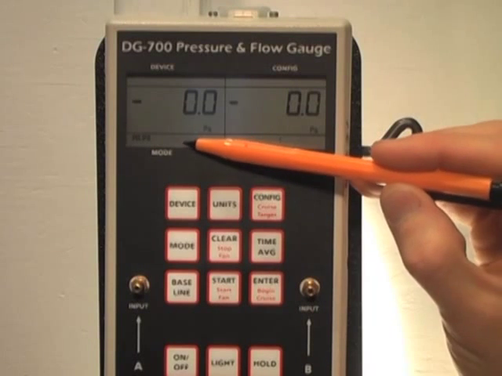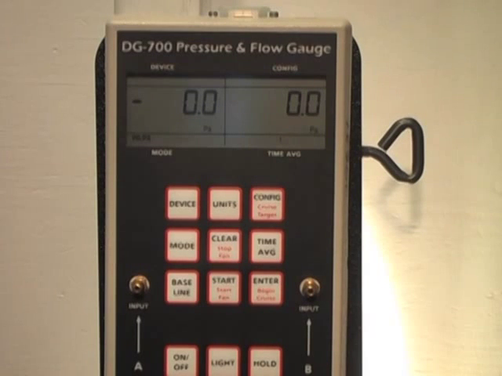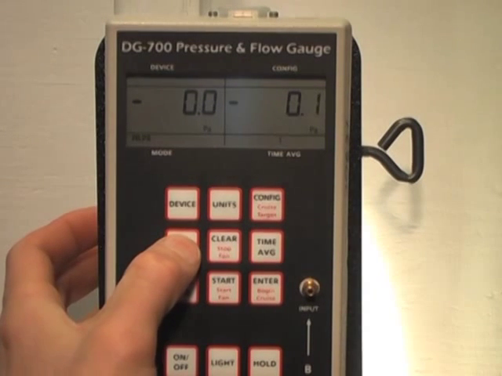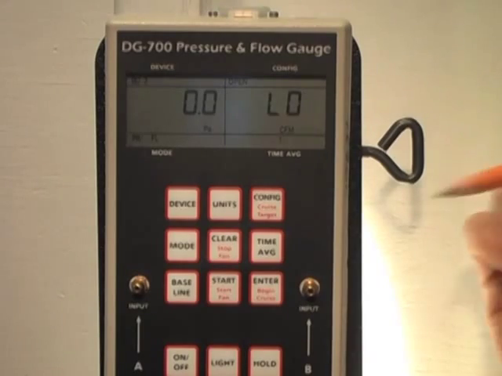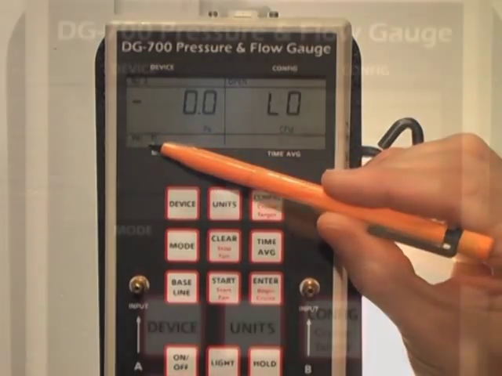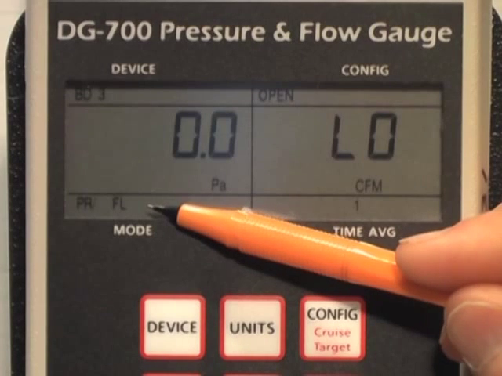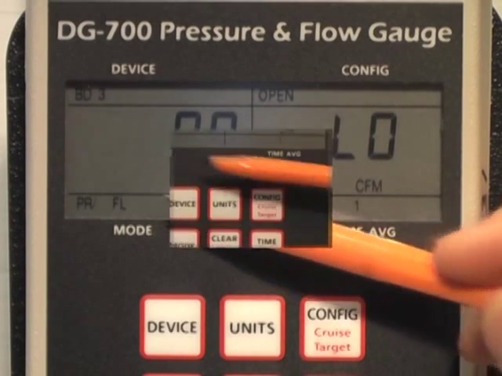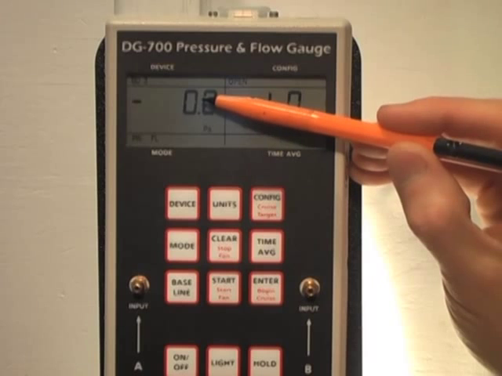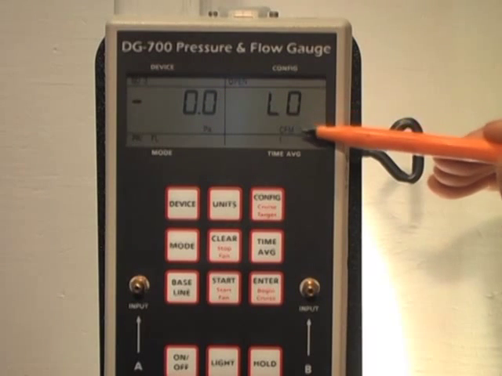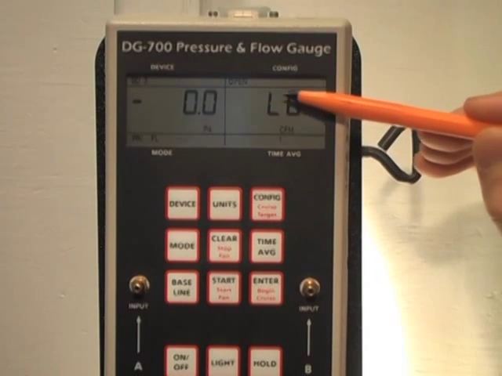First, set the mode function. To set mode function, press the mode button. Now, you should see PR/FL, the pressure flow mode. This means pressure is measured and shown on channel A, and flow in cubic feet per minute is measured and shown on channel B.